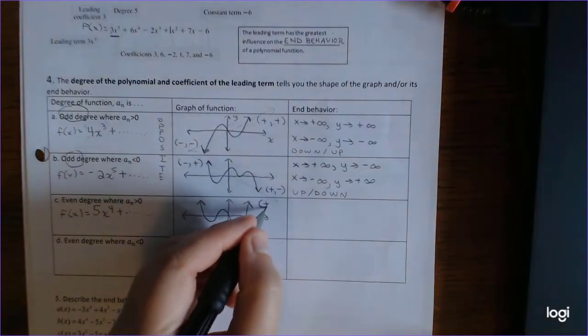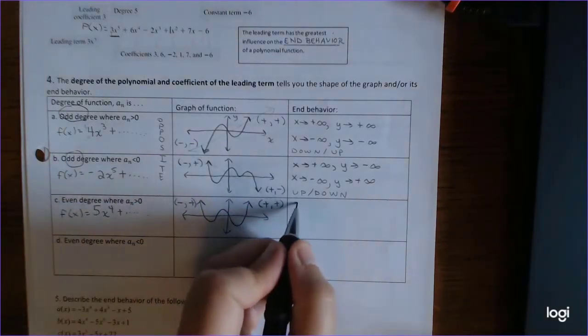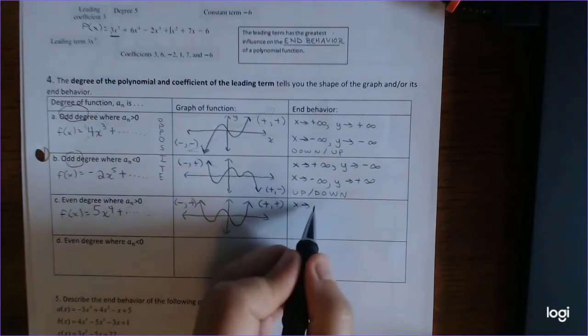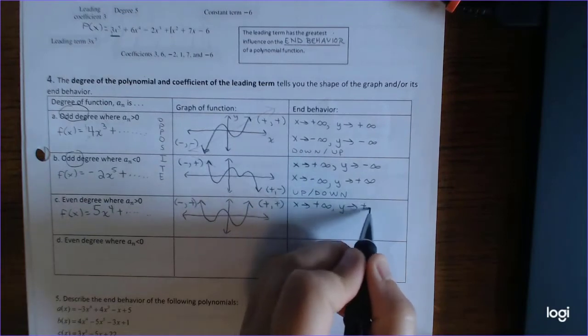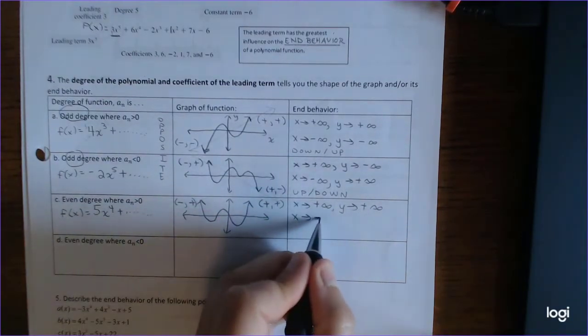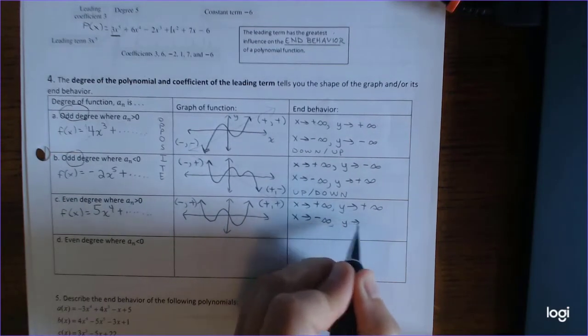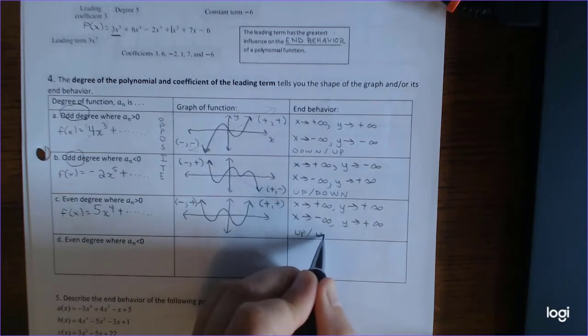So again, this is plus plus, and this is negative plus. So when we write it this way, as x goes to the right, or positive infinity, y is going to go up, or positive infinity. And as x goes to the left, y is going to go up as well. So we call this up-up behavior.